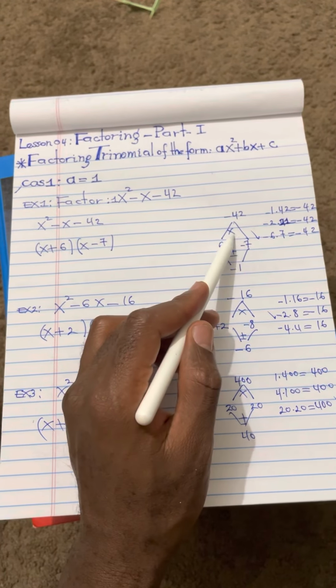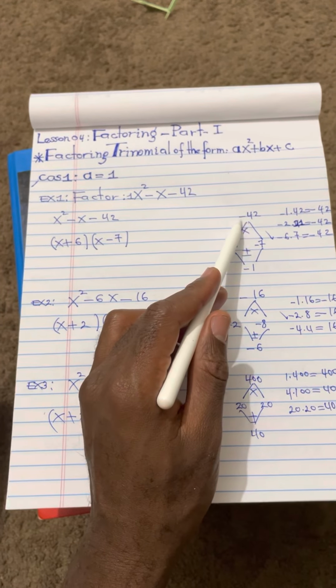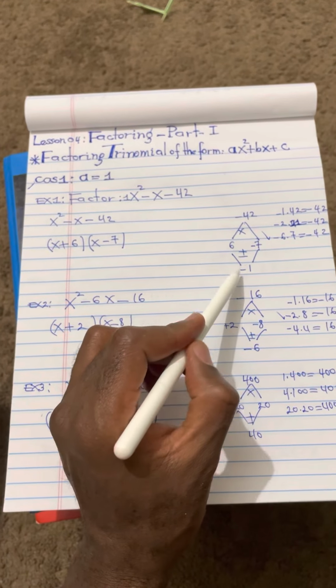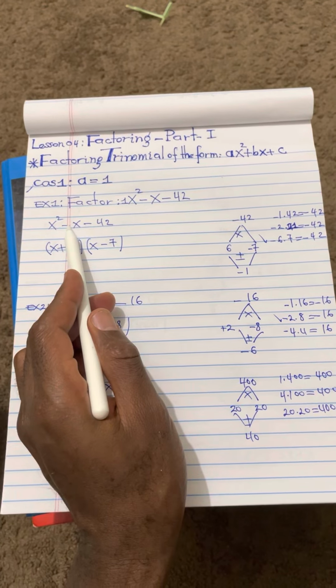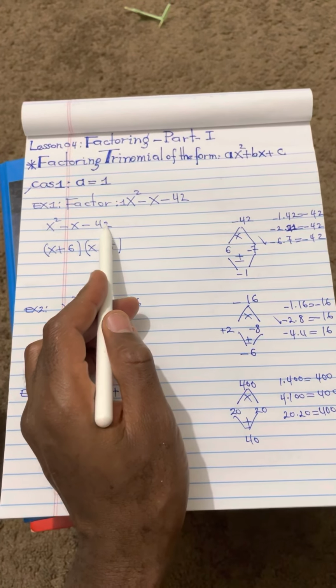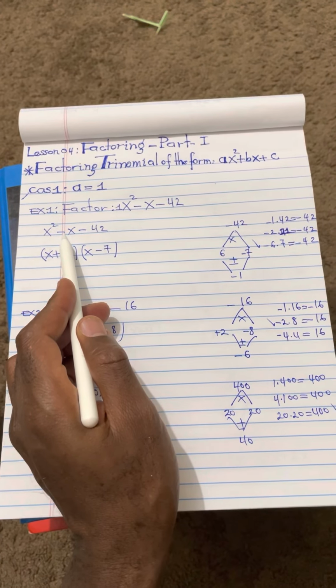Then you ask yourself, can I find two numbers? If I multiply them, it gives me negative 42. At the same time, if I add or subtract those two numbers, I will end up with negative 1, which is the middle value all the time. The product must give you the constant value c, and when you add or subtract them, it must give you the value in the middle right there.